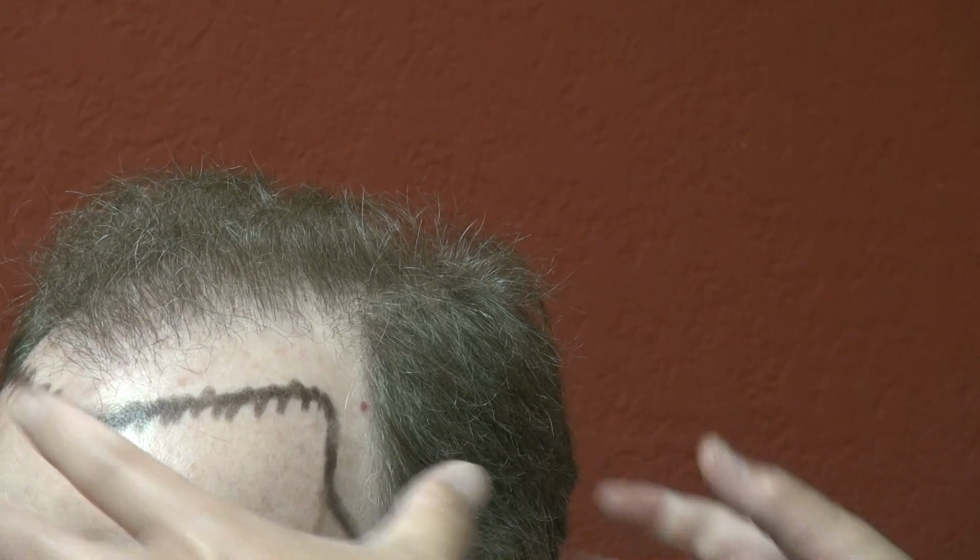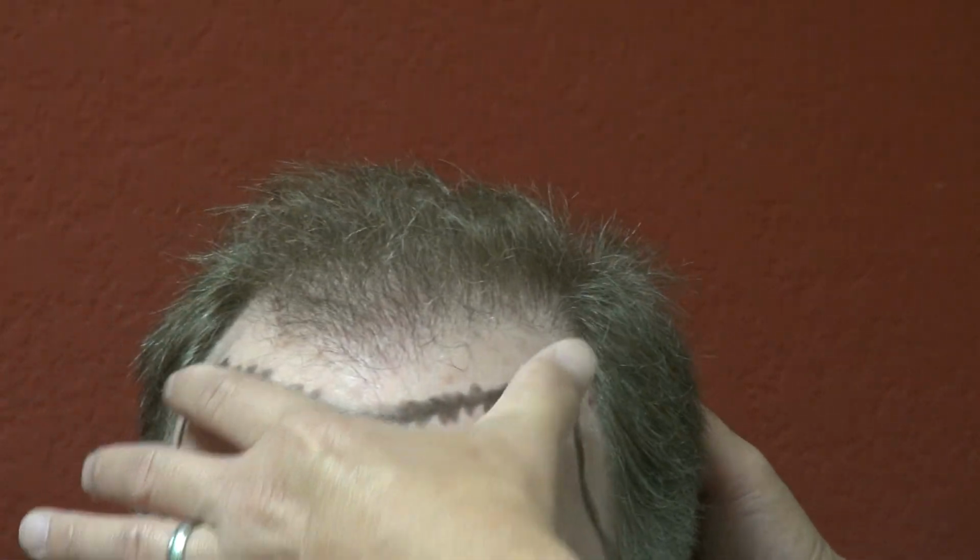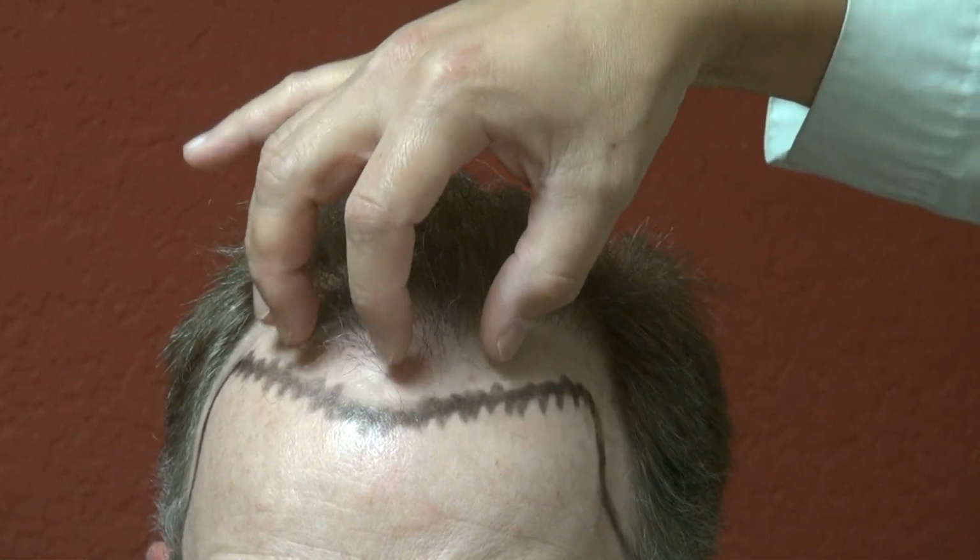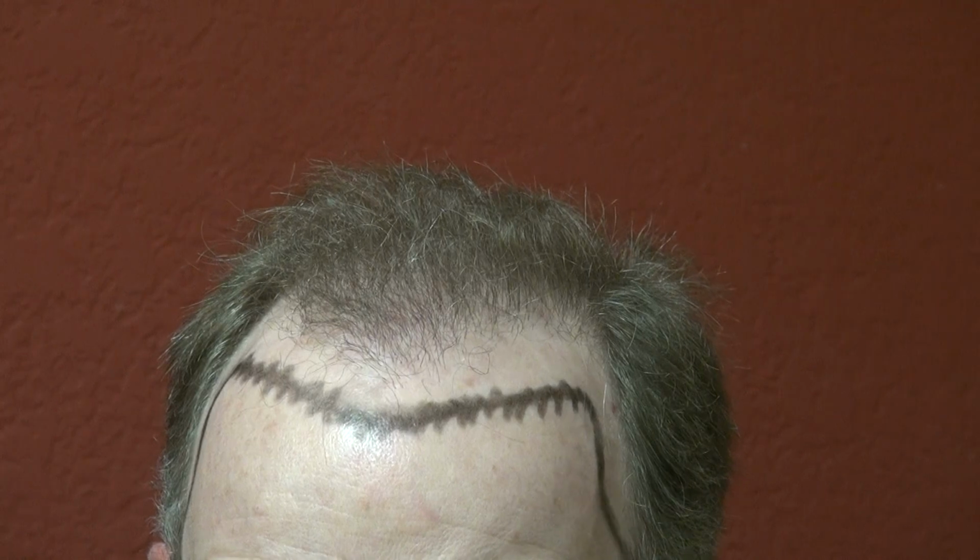The temple triangle is not designed for density, it's just for framing the face, and most of those hairs are soft, natural hair. In the front too, we transplant rows and rows of single hair grafts, followed by roots of 2 hair, 3 hair, and 4 hair in the back for bulk and volume.